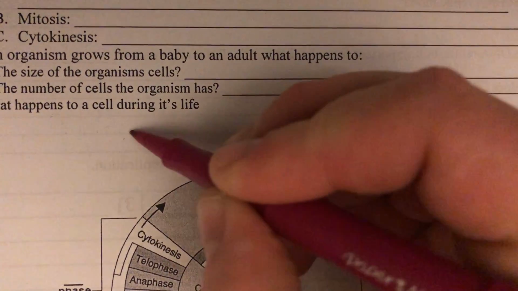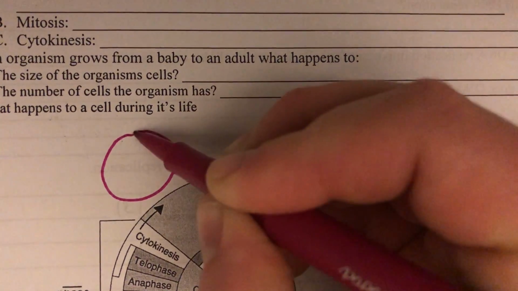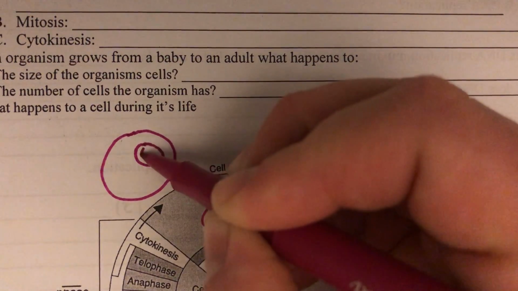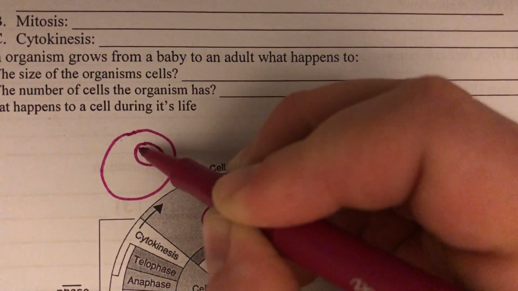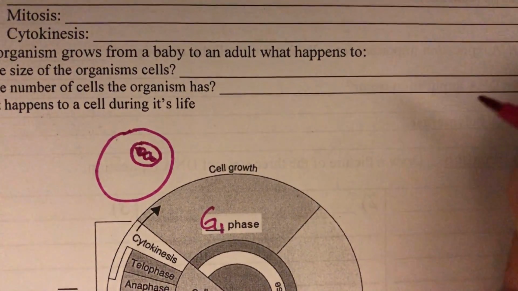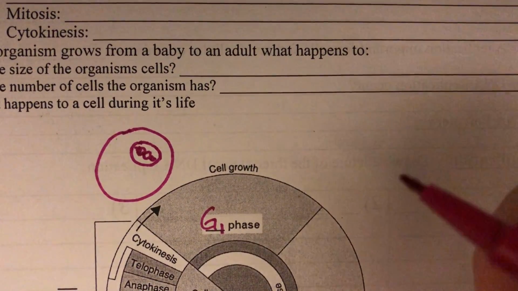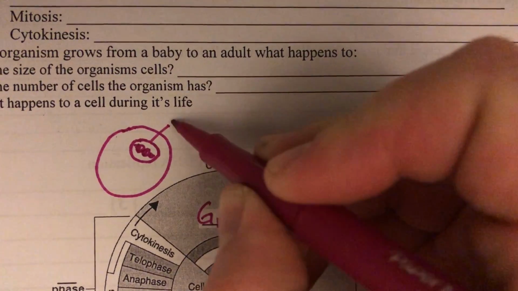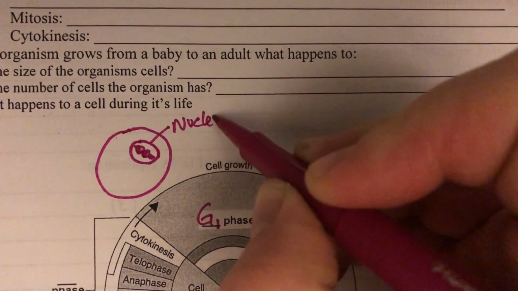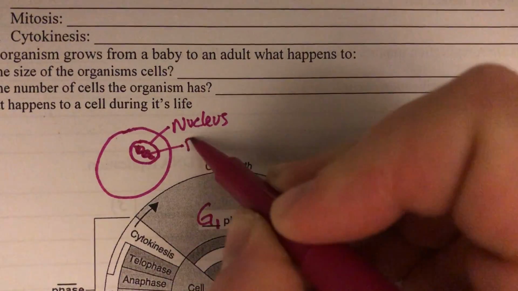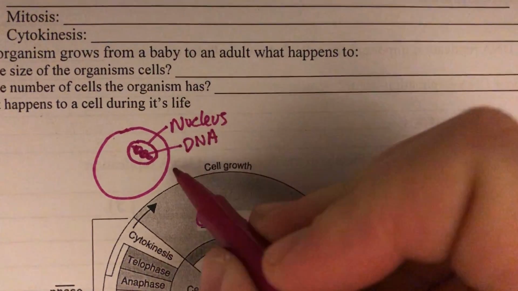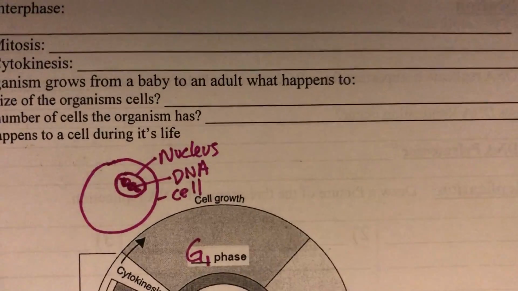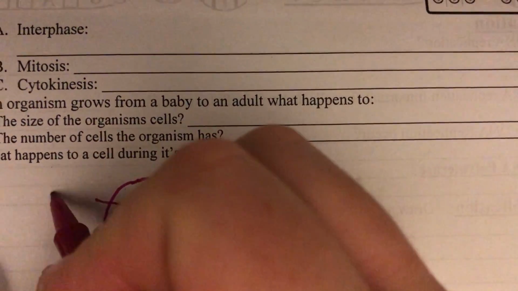At the beginning of a cell's life cycle, we have a cell. This cell has a nucleus. Inside of this nucleus is DNA, okay? But the DNA is in a very specific form, and we're going to talk about that. So let's label this nucleus. Let's label this DNA, okay? And this is just a cell. You guys should also know that this is cytoplasm.